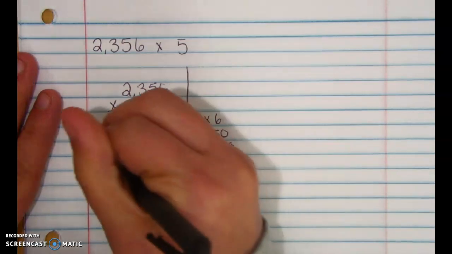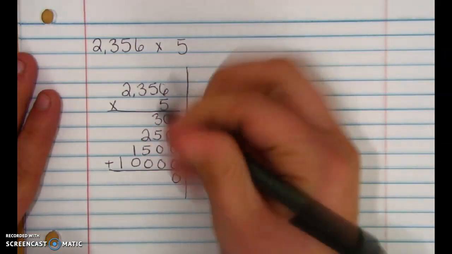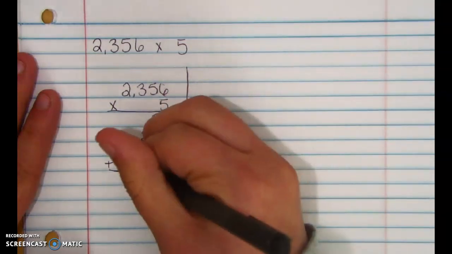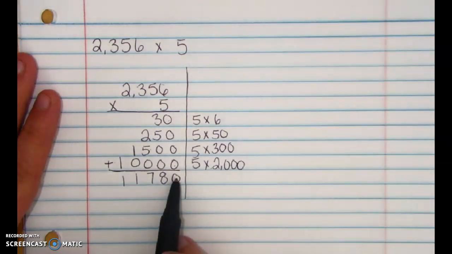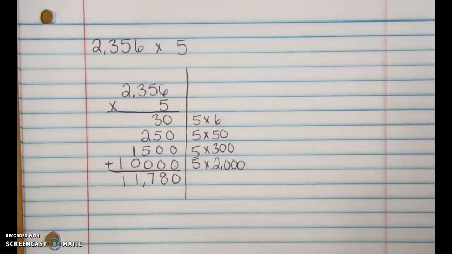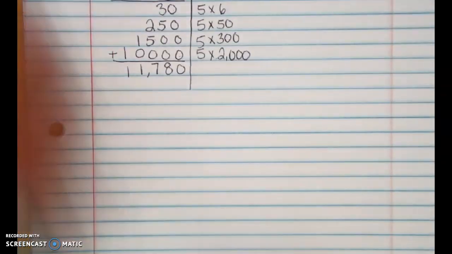So now I add all of these together. So 0, 0, 0, 0, and 0. 3 plus 5 is 8. 2 plus 5 is 7. 1. And then 1. So I count 3 digits, 1, 2, 3, and then I put my comma. So my answer is 11,780. Okay, now we are going to do a 2-digit by 2-digit.